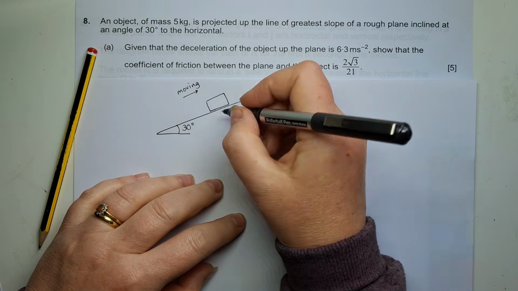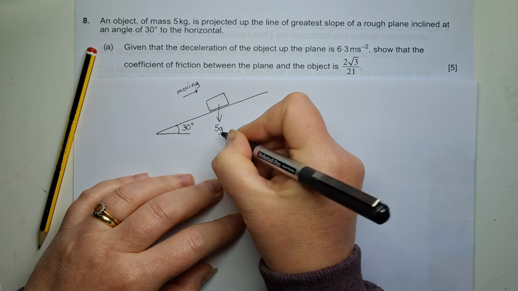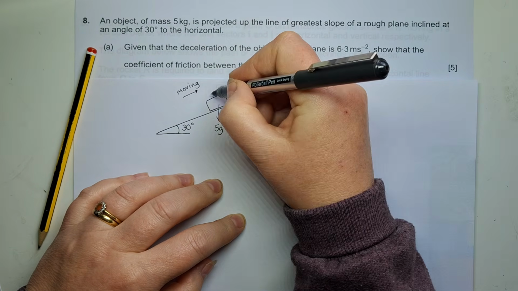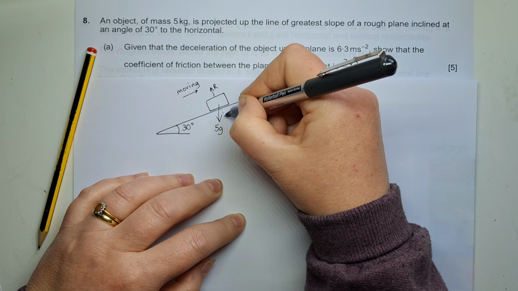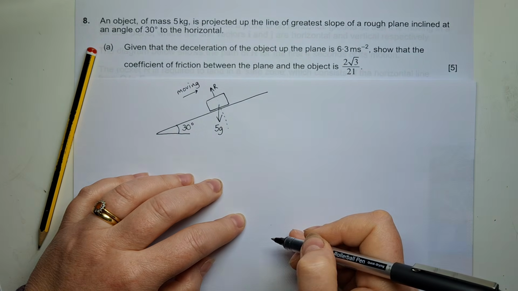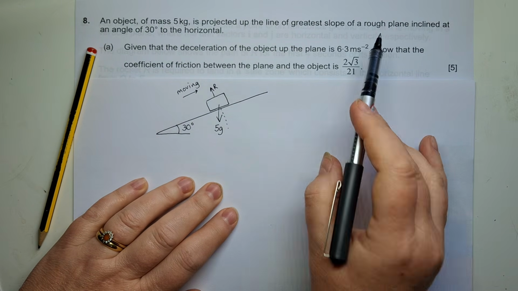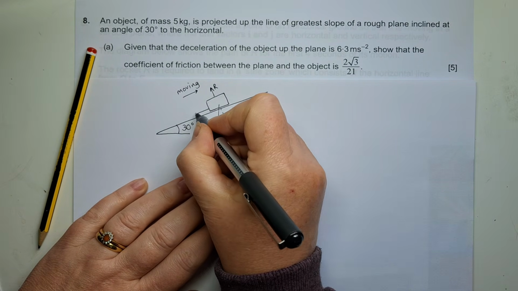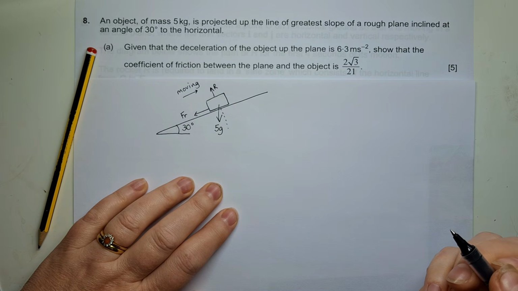Okay, so what forces do we label? There's our weight force down. We label our normal reaction, which is perpendicular to the slope. And there's obviously a friction force because we're finding friction and it mentions it's rough. And that's going to be opposing the motion. So that's what our force diagram looks like.